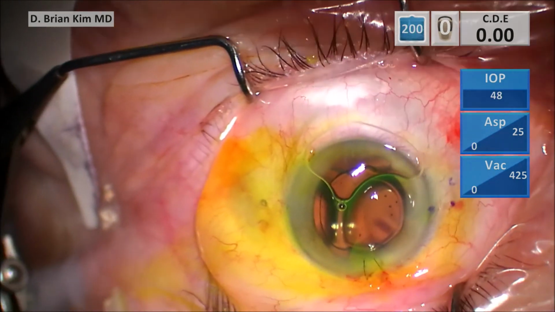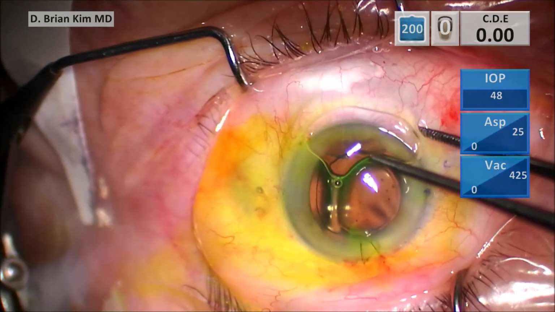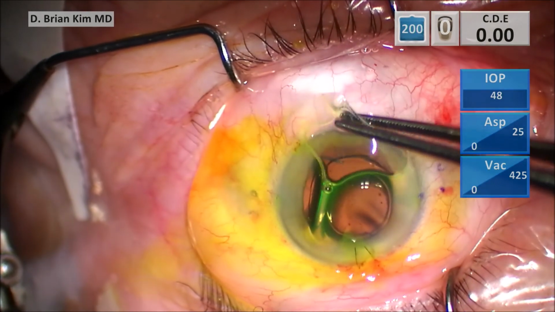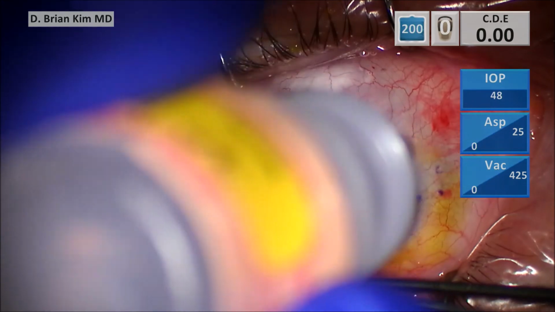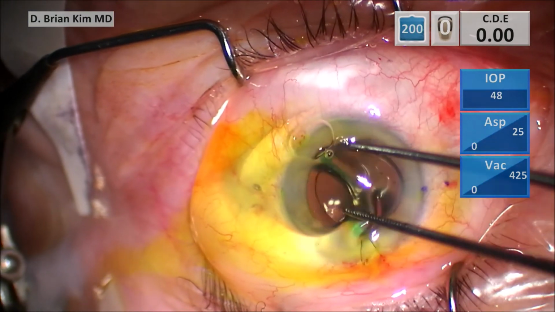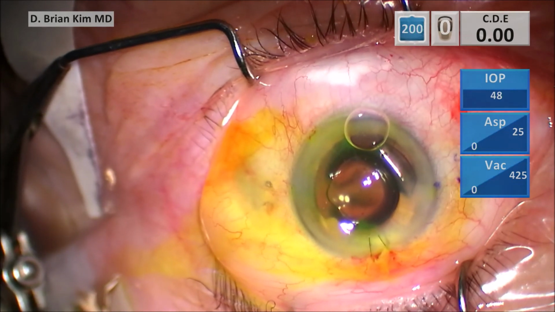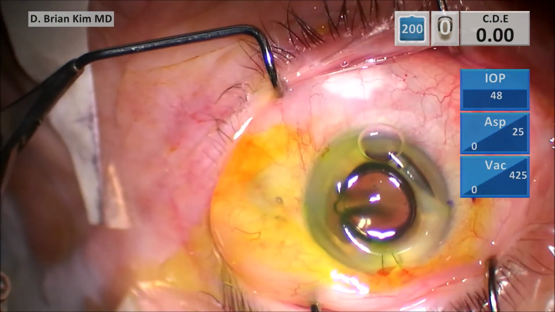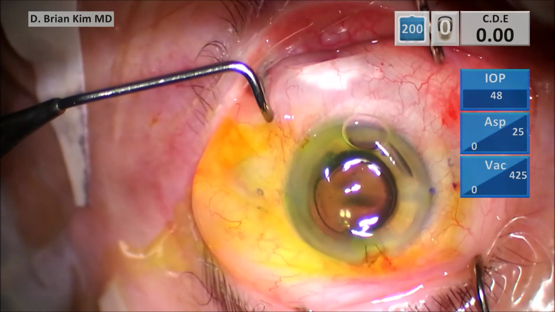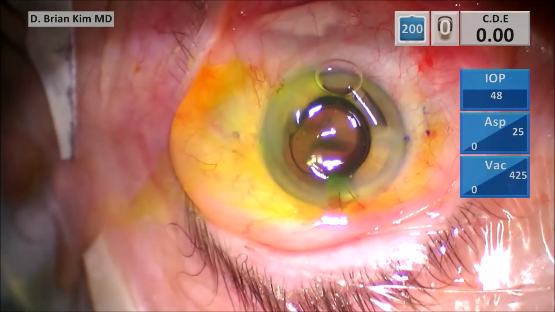And again, the biggest take home with this case was the fact that I strategically placed the trocar in the area of the zonular hinge that was still holding the lens. By placing the trocar over the zonular hinge, I was able to lift the lens up using the vitrector and then securing it and then cutting it out.